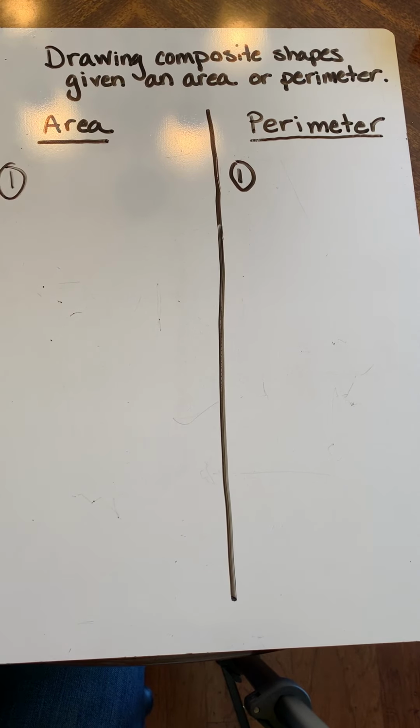Drawing composite shapes given an area or a perimeter. So today we are going to challenge you to think backwards. We've been spending the week on finding the area or perimeter of a composite shape. Now we're going to see if you can compose a shape given a specific area or perimeter.